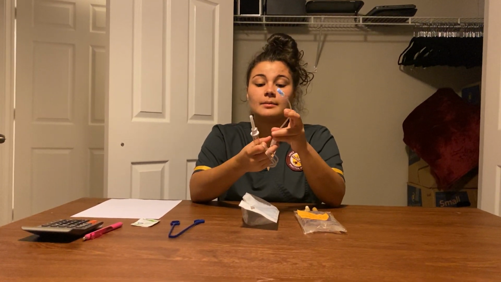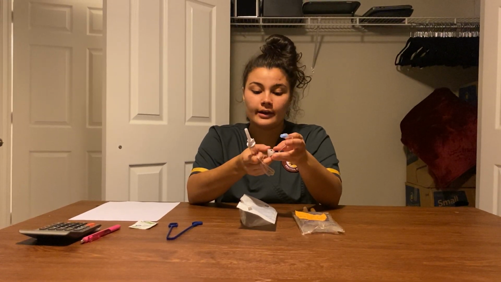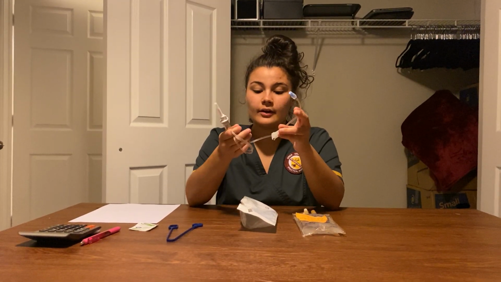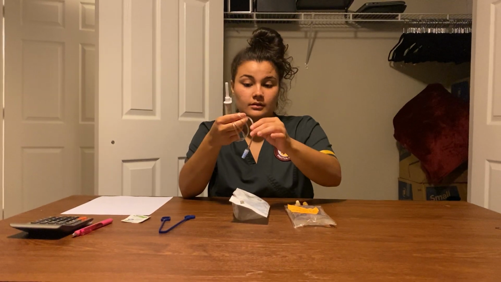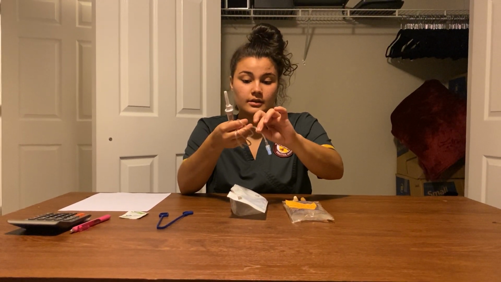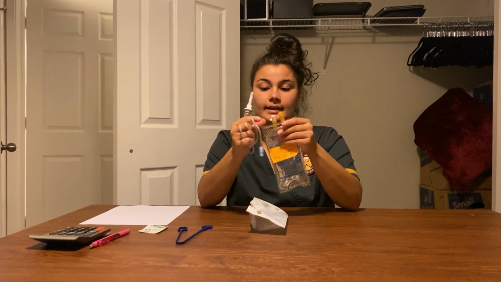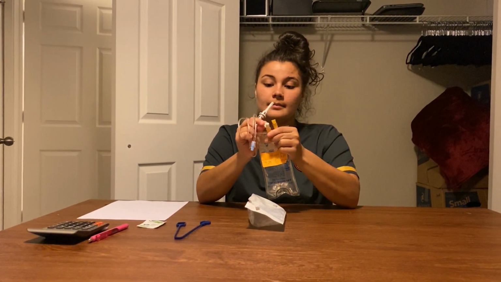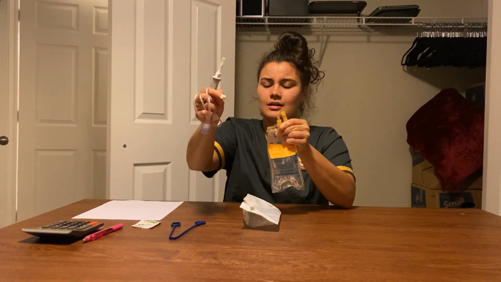Now what I'm going to do is make sure I close my regulator clamp all the way down. Now I'm going to get my medication. Try not to touch that. And I'm going to spike it. By doing this, I'm going to take this top off.